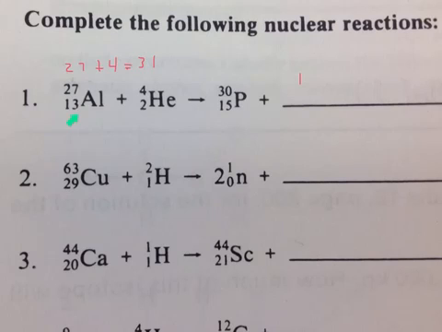Then if we look at our atomic numbers, we have 13 plus 2, that's 15. On the right of our equation, we have 15, so we need a 0 here. Now, what do we fill in as our symbol? If we review back over a slide or two back, we will see that a neutron has that very symbol.